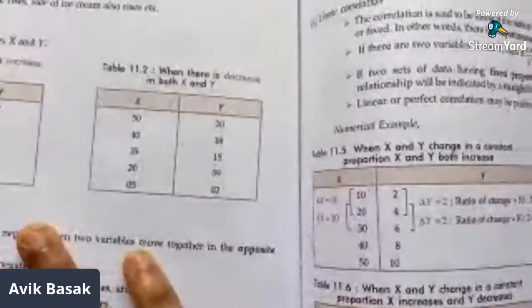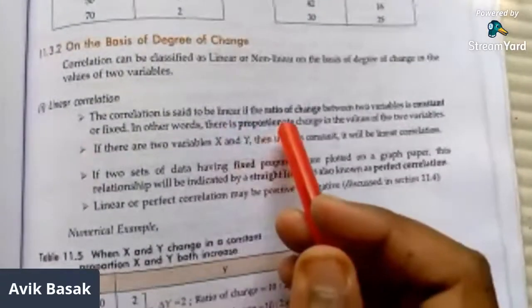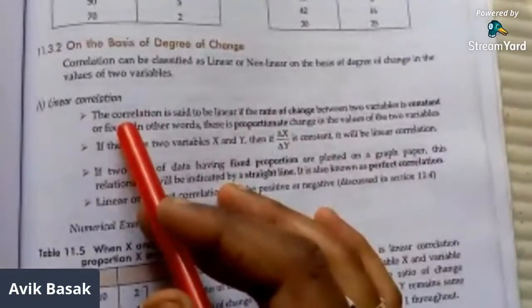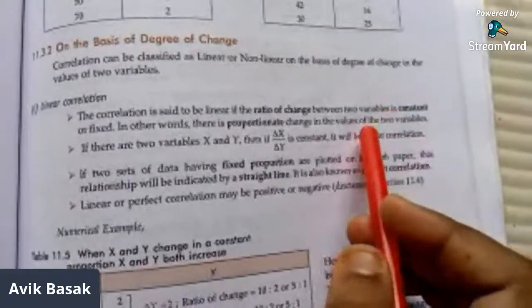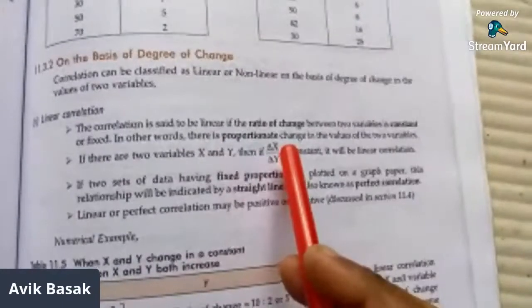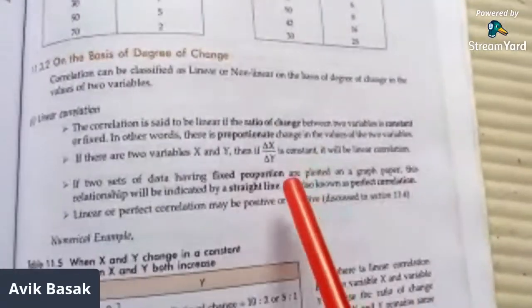Now, on the basis of degree of change, what is linear and non-linear? Linear. The correlation is said to be linear if the ratio of change between two variables is constant or fixed. In other words, there is proportionate change in the values of the two variables. So if there are two variables x and y, if del x by del y, the ratio, is constant, it will be a linear correlation.